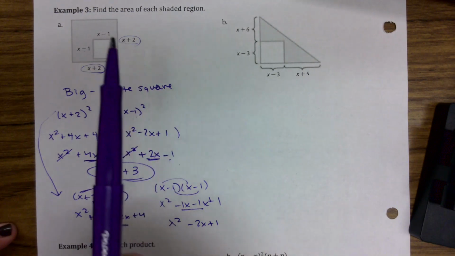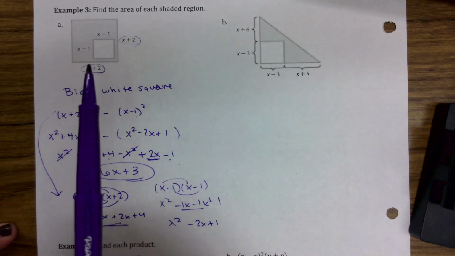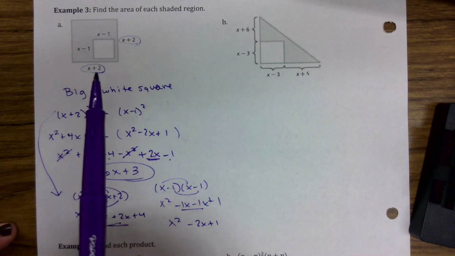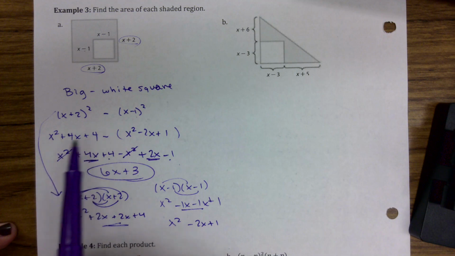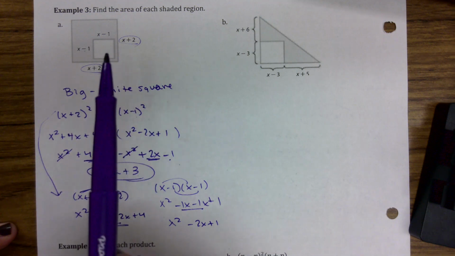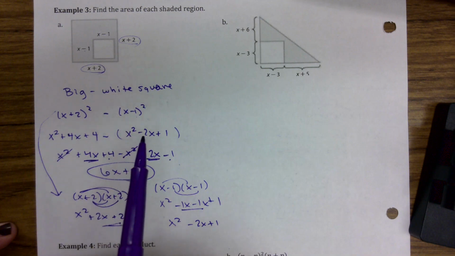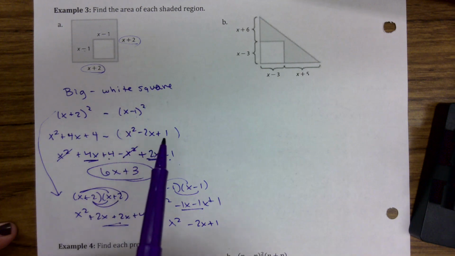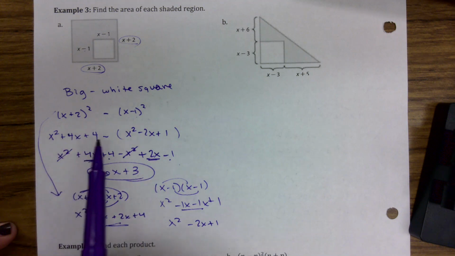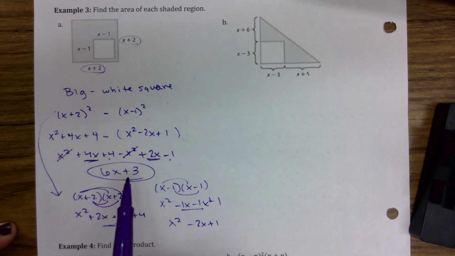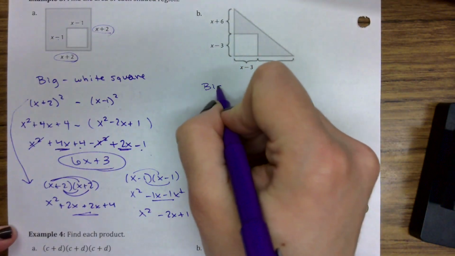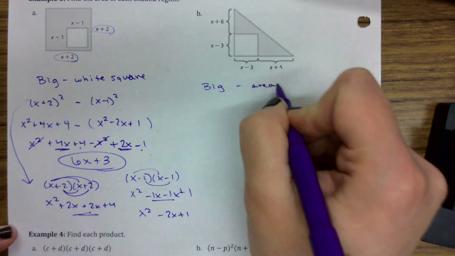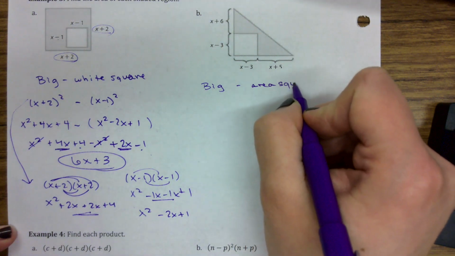To find the area of the shaded region, I need to take the area of this square, which is x plus 2 times x plus 2. When I FOILed it, that's what I got. I have to subtract the white square to get the shaded region, so I have to remove this, which is x minus 1 squared, which when we FOILed, we got this, and then we distribute the negative to each term. So that minus that gave us that. We're going to do the same thing with triangles. So find the area of the big triangle and subtract it from the area of the square.